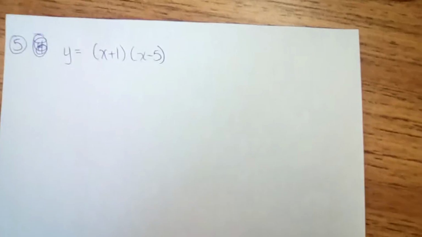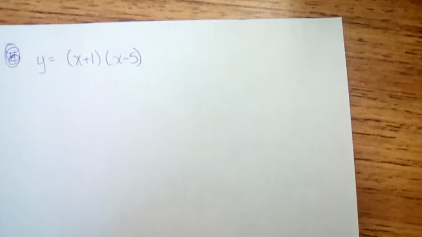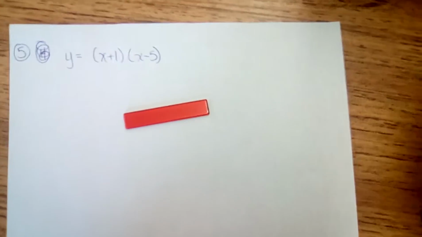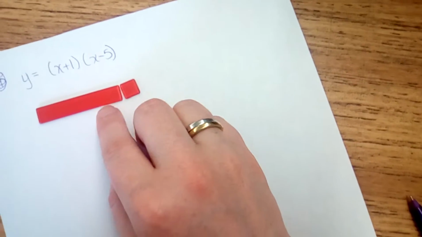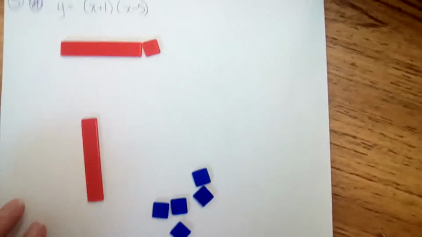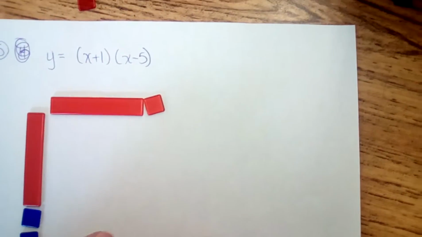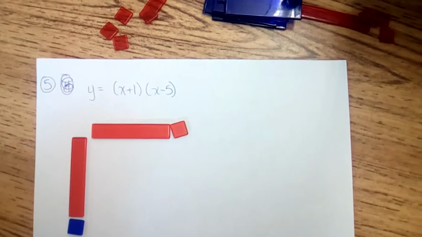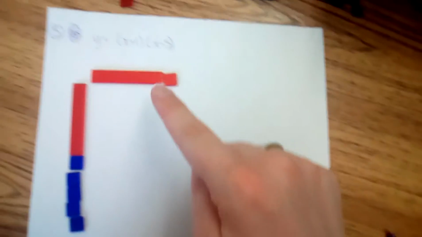Where did I put it? Here it is. X plus 1, x minus 5. So now we have some negative values in here. So we have x plus 1. Put it over here. Line them up. And we have x minus 5, so we need blue ones. And we're going to line this up here so we can make a rectangle in the middle. Okay. All lined up. So now we just have to fill it in.